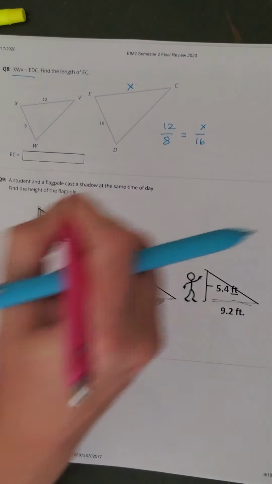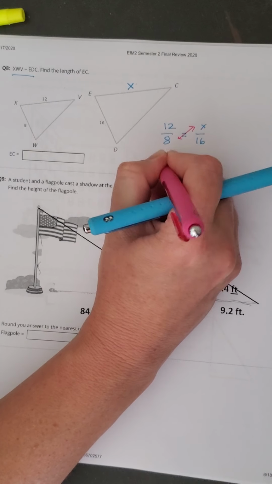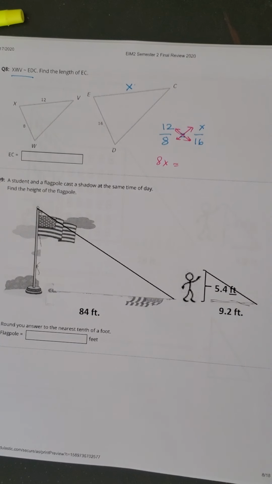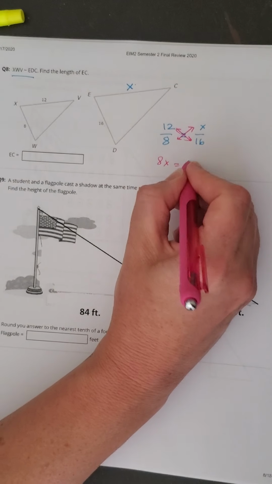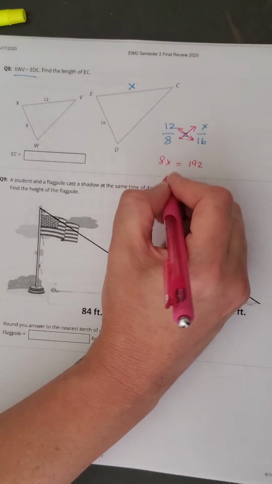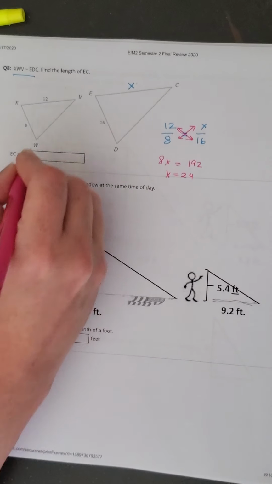But you can cross multiply. If you're stuck, you get 8X equals 12 times 16. I think that's 144. No, 192. Divided by 8. And it's amazing. X is 24.